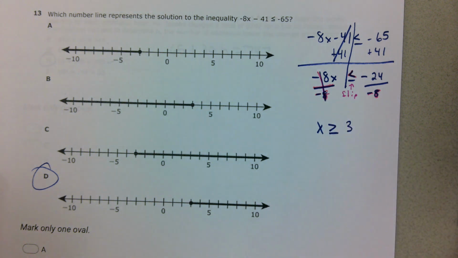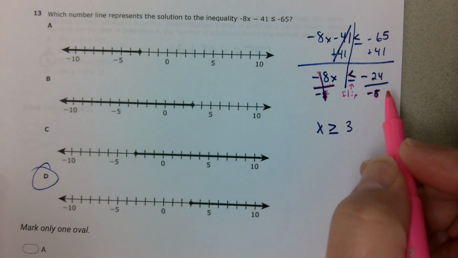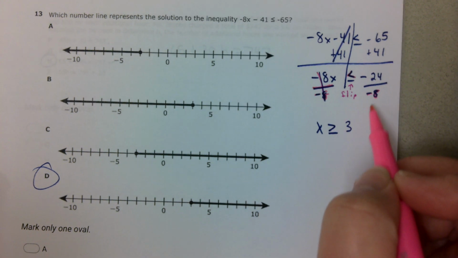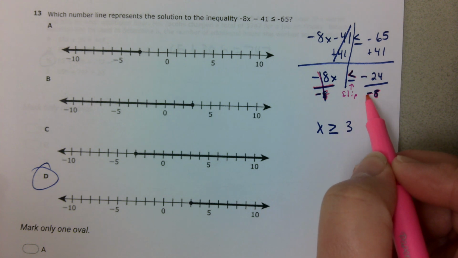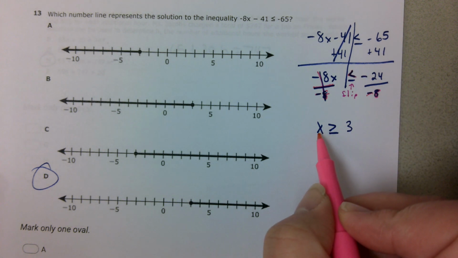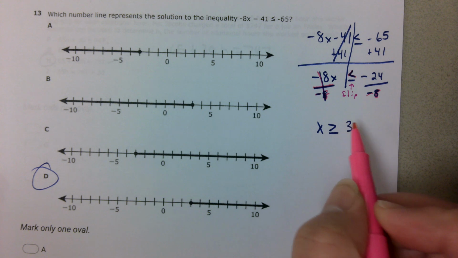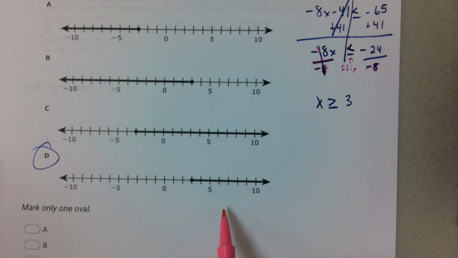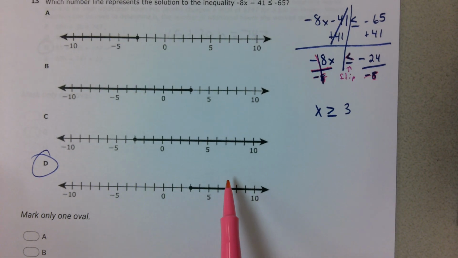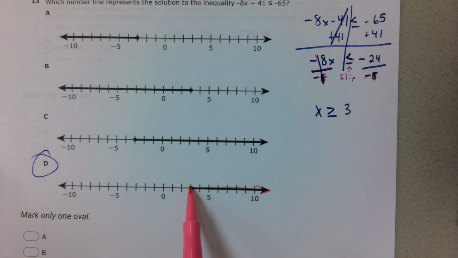And then negative 8 divided by negative 8 is 1, bring down my x. Negative 24 divided by negative 8 is 3. Negative divided by a negative is a positive. So I end up with x is greater than or equal to 3. And in our number line, that's right here, 3 and greater. And it includes 3, it's closed.